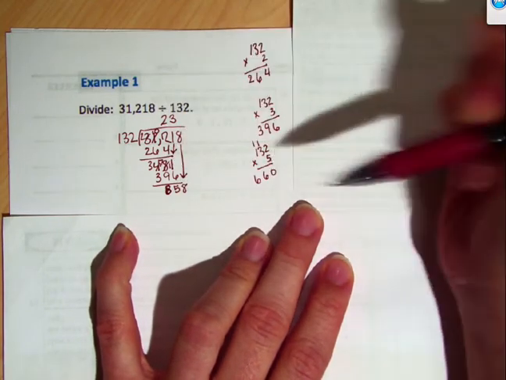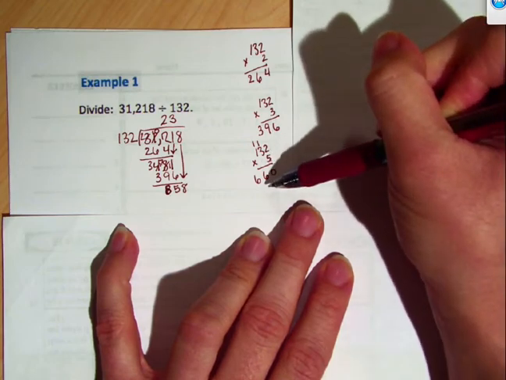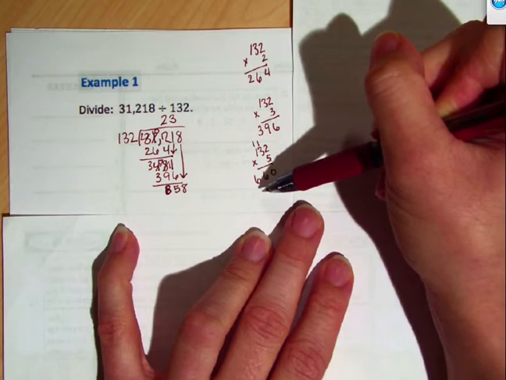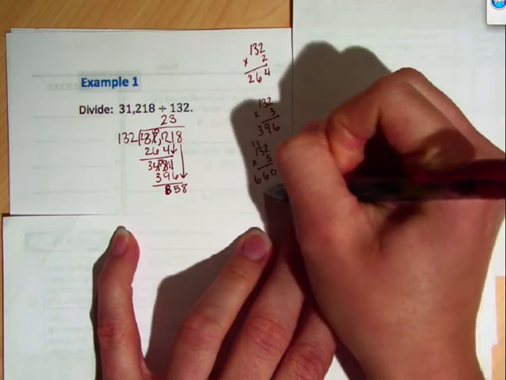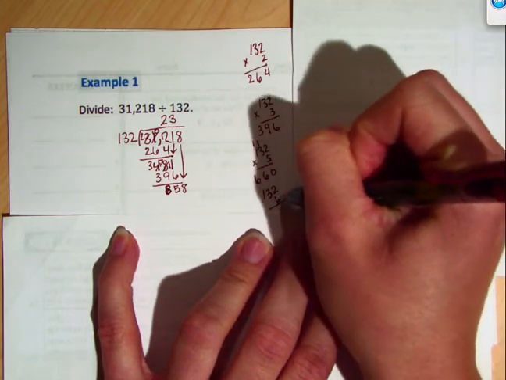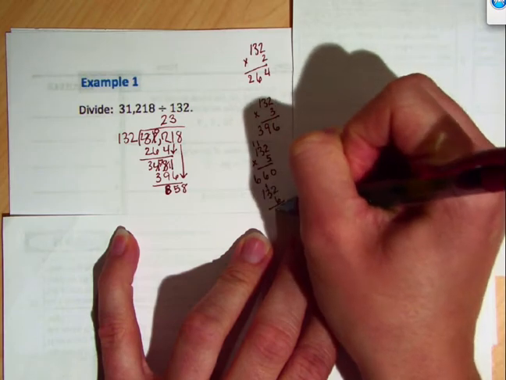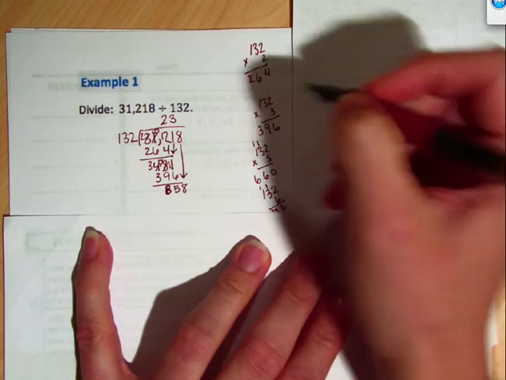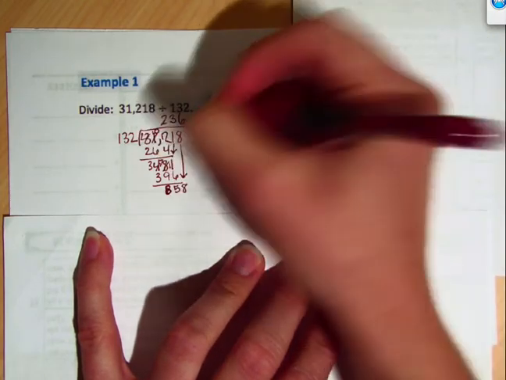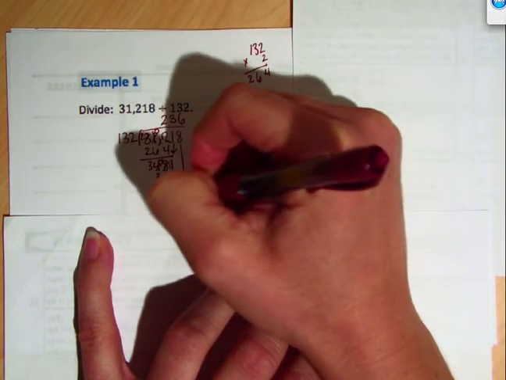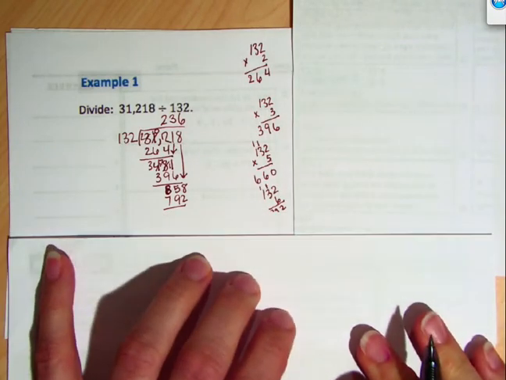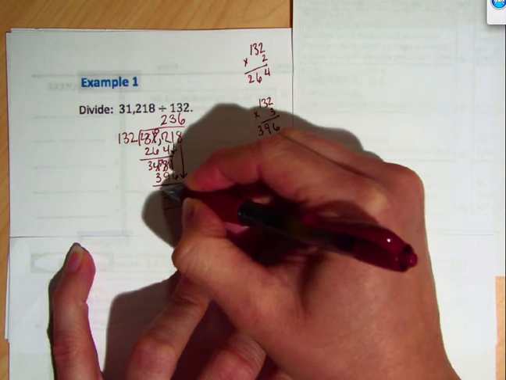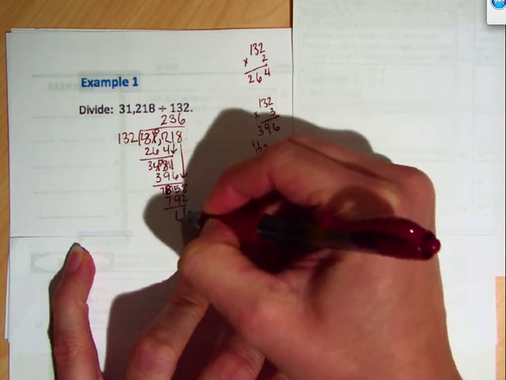858. Well, I can go more than 5 for sure. Another 100 would be 760. 2 times would be too much. So I'm going to try 6. 6 times 132 is 792. I think that's as far as we're going to get to go. So 6 is going to be 792. I'm running out of room. Let's go down a little bit. So I'm left with 6. 15 minus 9 is 6.